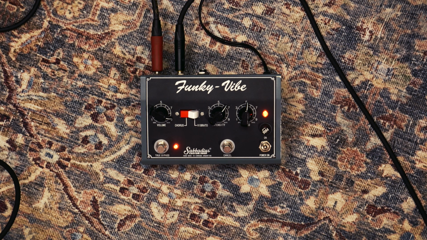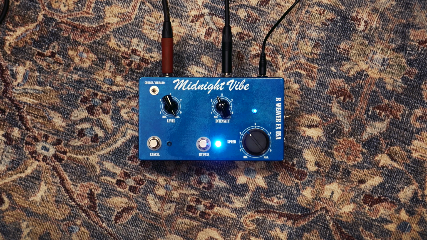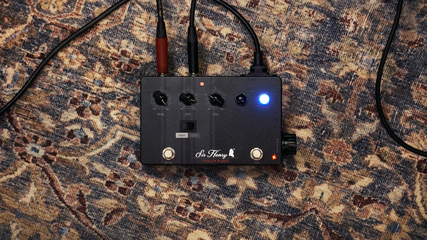Now we're going to use three amazing Uni-Vibes built by some of the best vibe builders in all of the world. The first of those is going to be the Sabbadius Funky Vibe. The second one is the R. Weaver Effects Midnight Vibe. And thirdly, we're going to be using the Tinsley Audio Sir Henry Uni-Vibe.